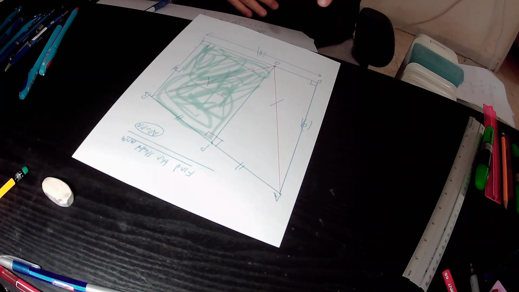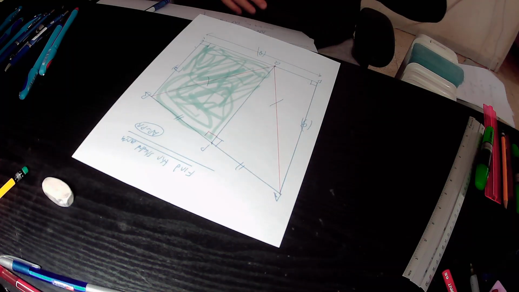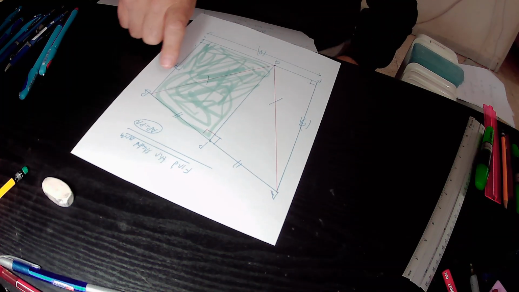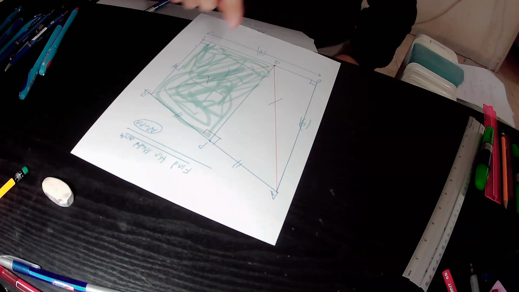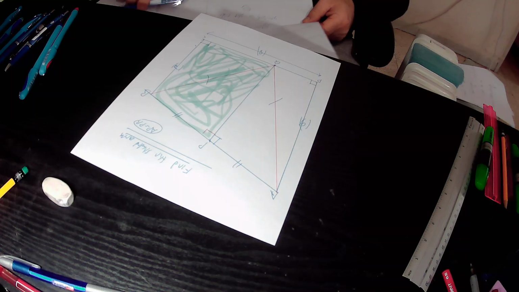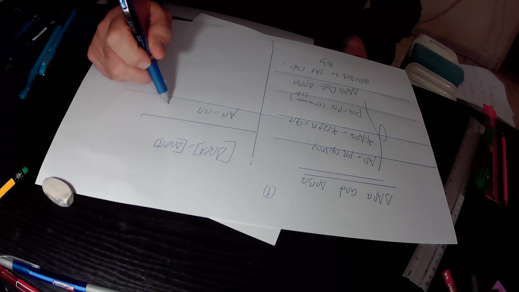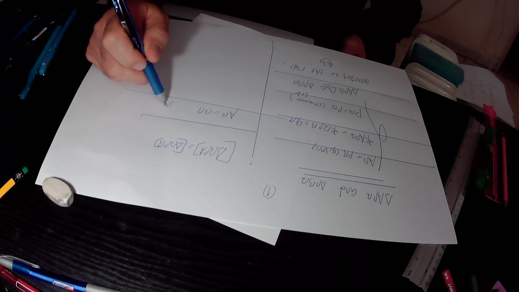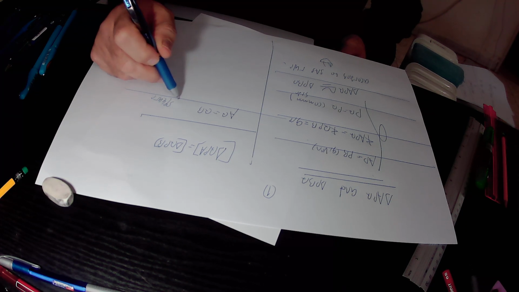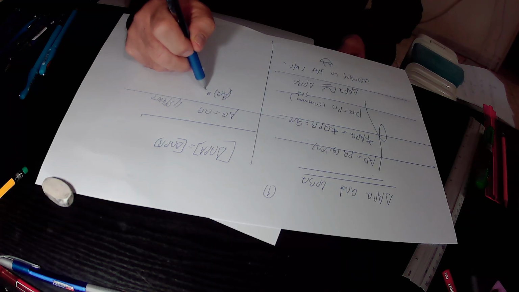Why is AQ the corresponding side to QB? Because AQ is located in front of this right angle, likewise QB is also located in front of this right angle. Therefore, AQ is the corresponding side of QB. So AQ equals QB. Here, let's square this equation. We get that AQ square equals QB square.